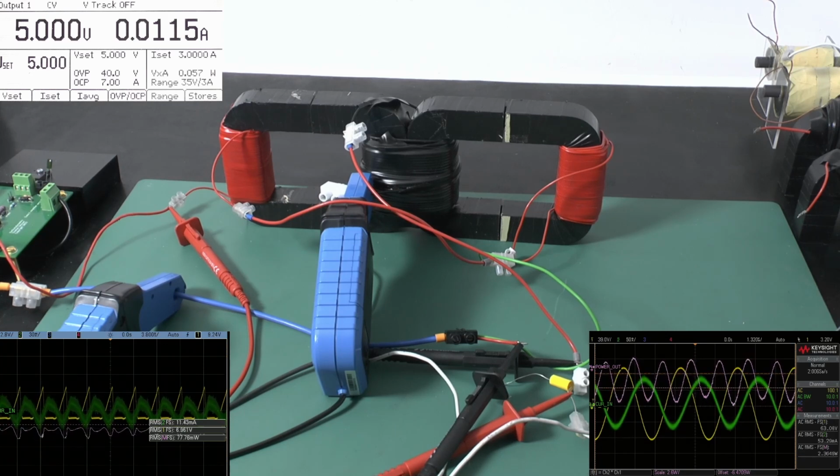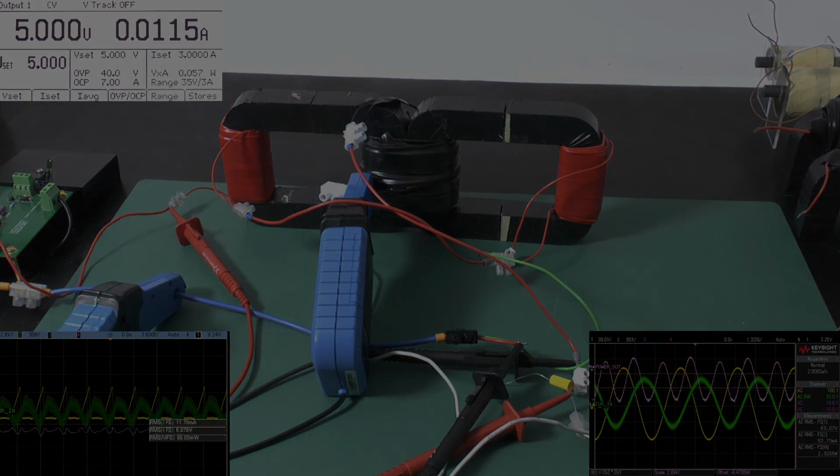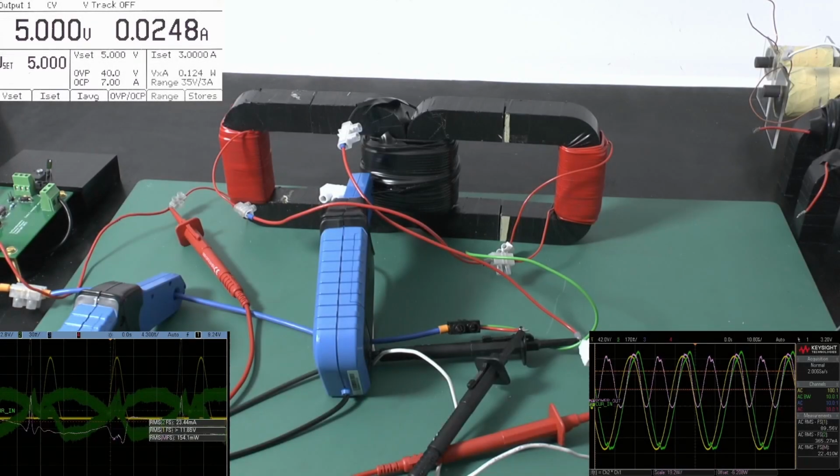So I will do that now to demonstrate how our wave will look when we add capacitance to the system. I have now added a small capacitor. That is of course currently not a 100% tuned capacitor, but as you can see at the waveform, first of all we are dropping in frequency dramatically, and we have a much better performance on the output side.